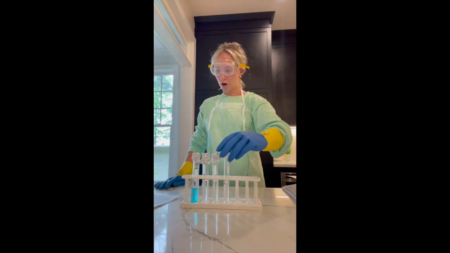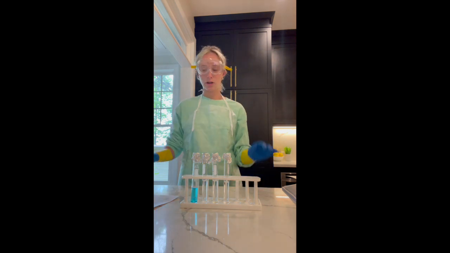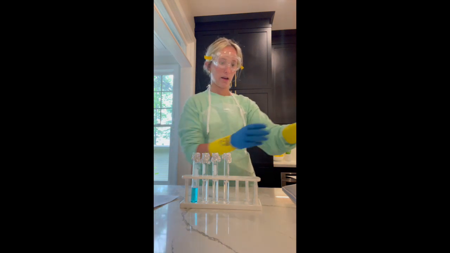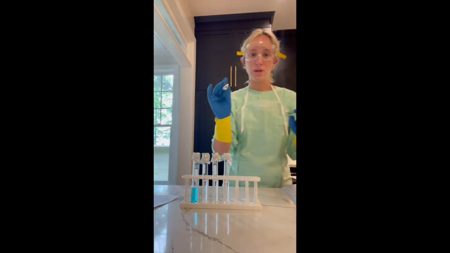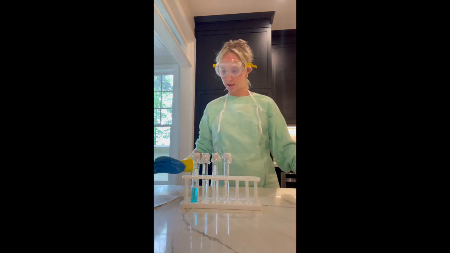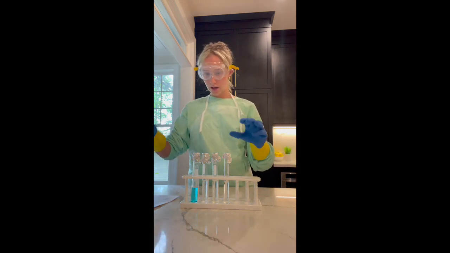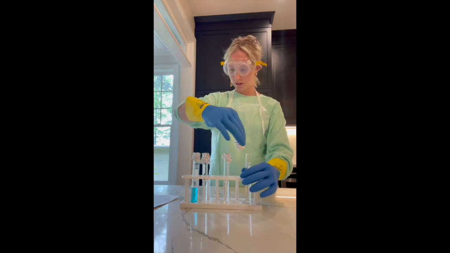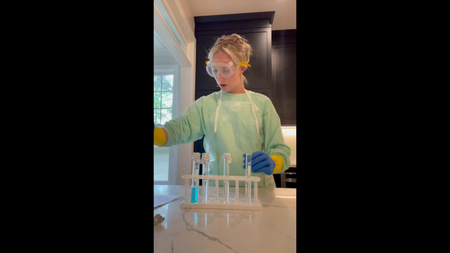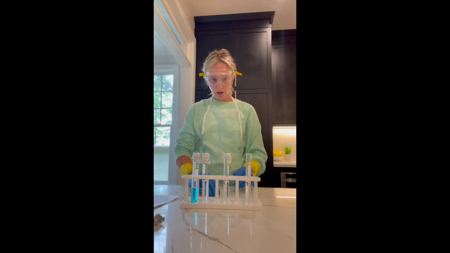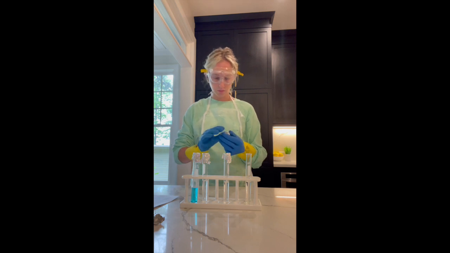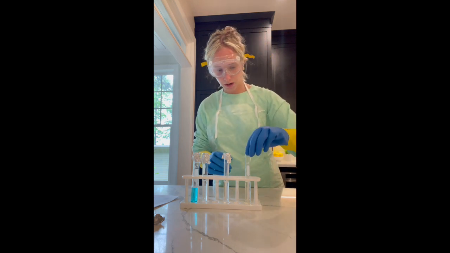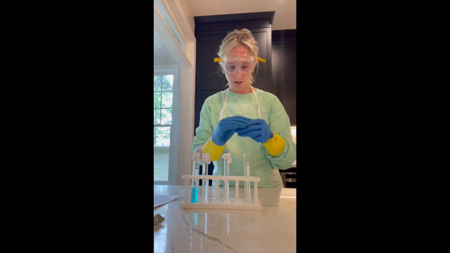Okay, so for our first reaction experiment, we're going to use our hydrochloric acid, and I've pre-cut my piece of aluminum foil just for time's sake. I'm going to take this one, move it over here just so I know which one I'm dealing with, take this off, and then I crumbled it loosely, and I'm going to place that in.